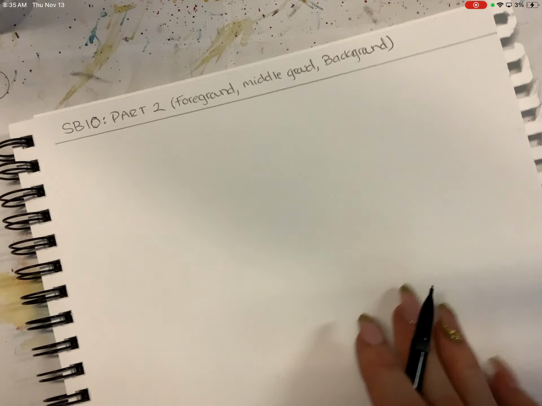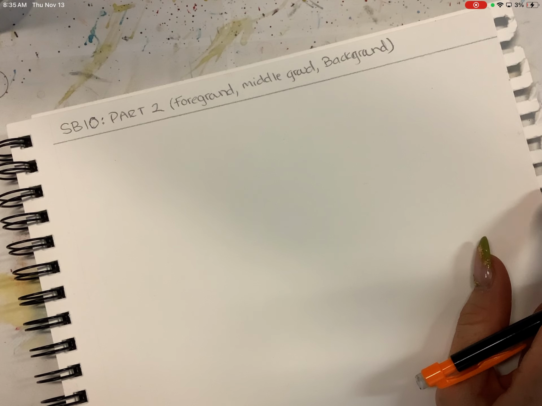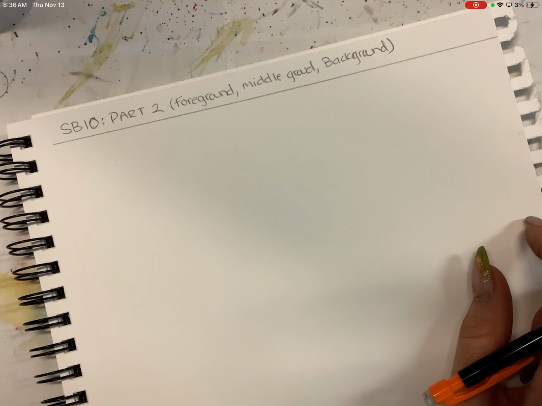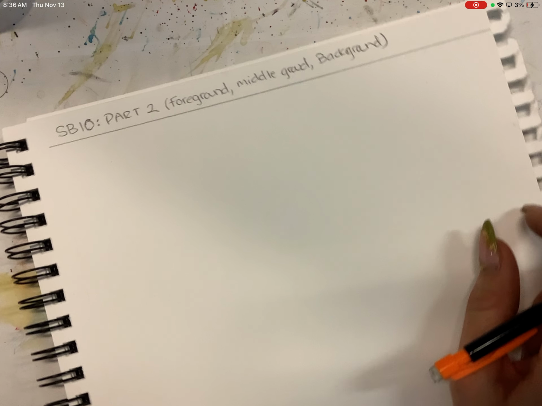All right, you need a ruler, sketchbook, pencil, and eraser. Draw a line. If you want to stay neat, I'm trying to stay neat so I can use this for the years to come.